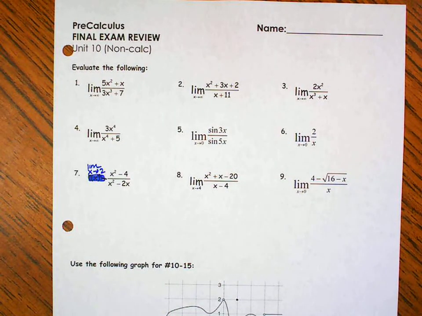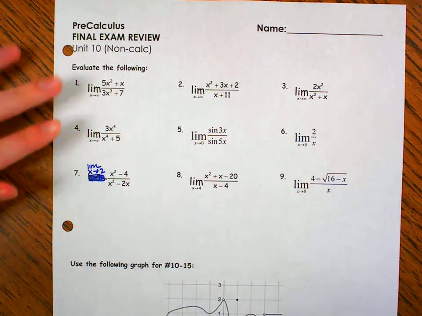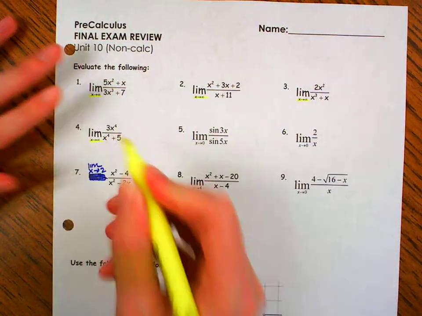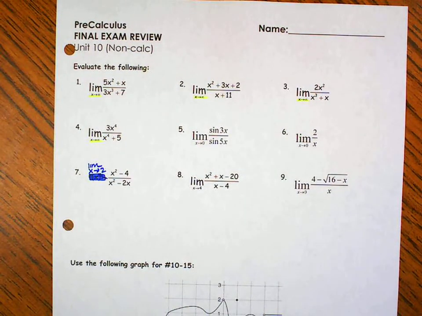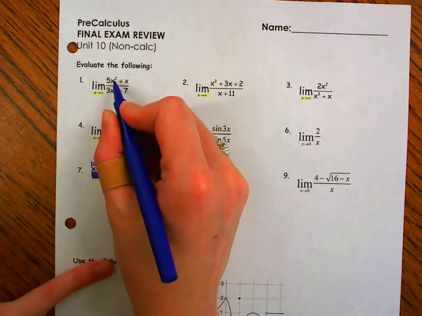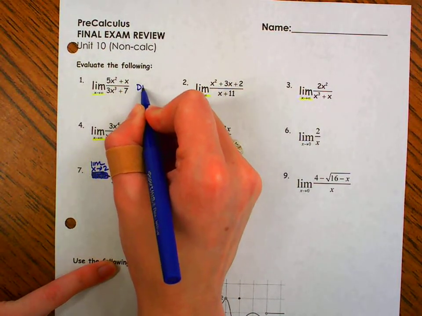The first thing I like to do with limits is find all the ones that have infinity. So you'll notice I have infinity, infinity, infinity, infinity. So that's my end behavior rule. So I'm just looking at degree. In this one, I'll notice that I'm bottom heavy because I have x cubed. So this is going to be does not exist.